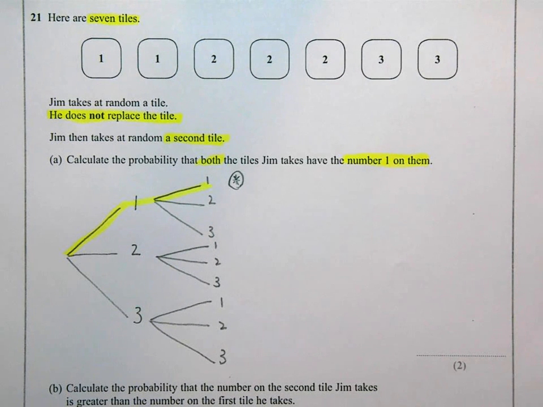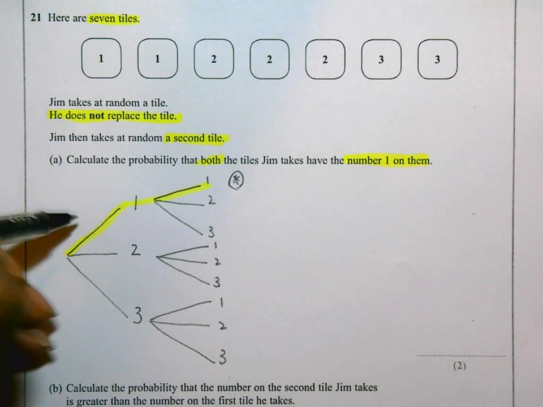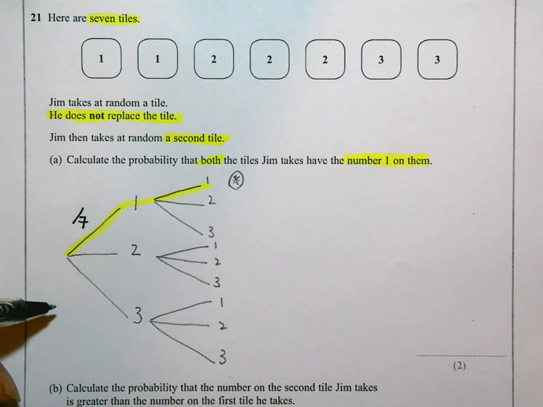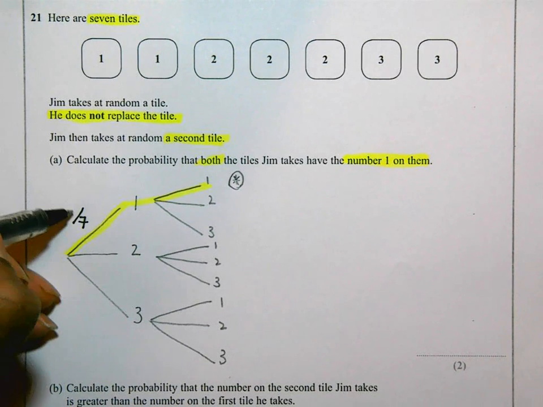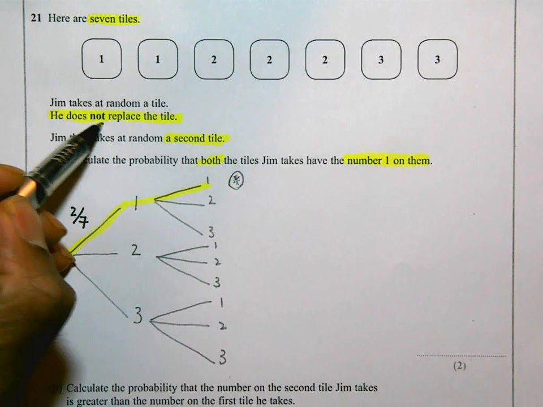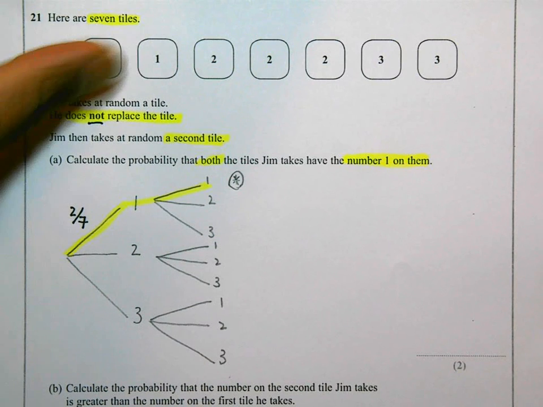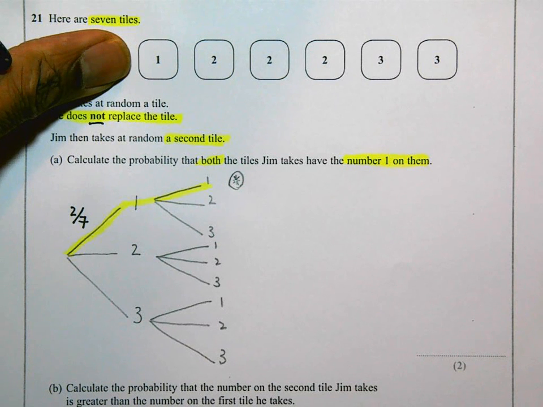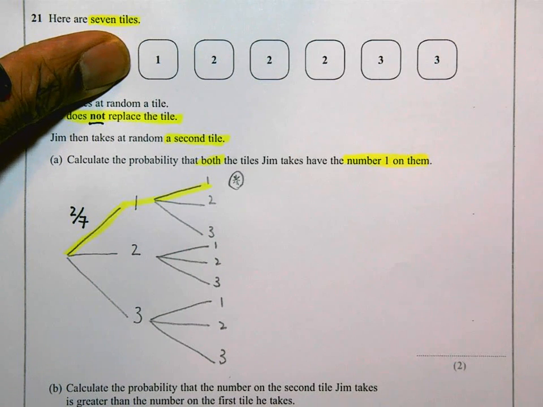On his first pick, what's the probability that he'll pick a 1? Well, there's 7 tiles altogether, so the probability is going to be out of 7. And 2 of the tiles are 1, so it's 2 over 7. Now, if he does not replace the tile, after he's picked 1 tile with the number 1 on it, he'll have 6 tiles left behind, and of those 6, only 1 of them is going to have the number 1 on it. So the probability of picking a 1 the second time is 1 out of 6, 1 over 6.